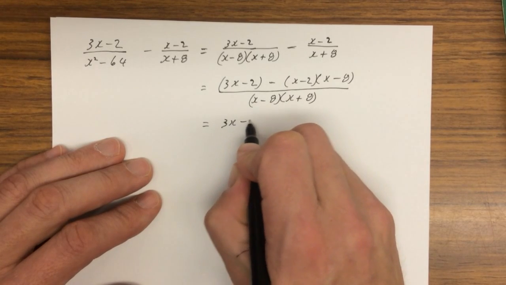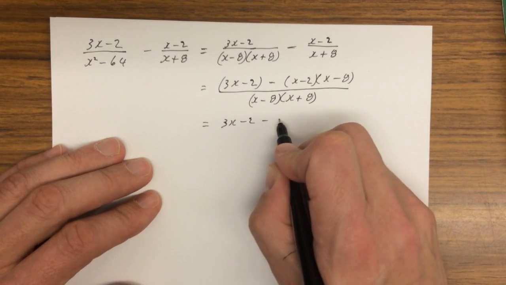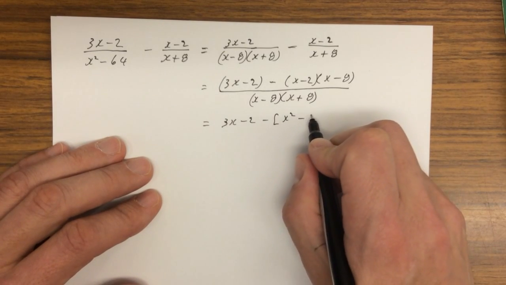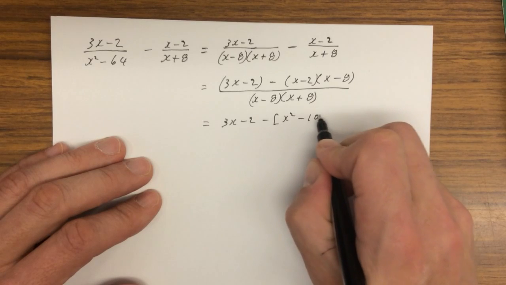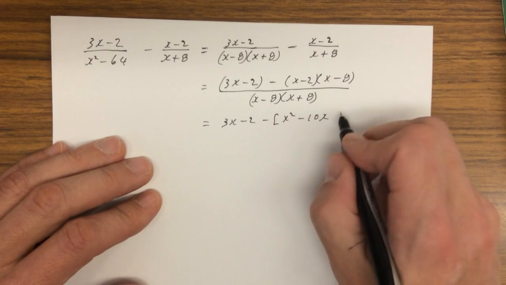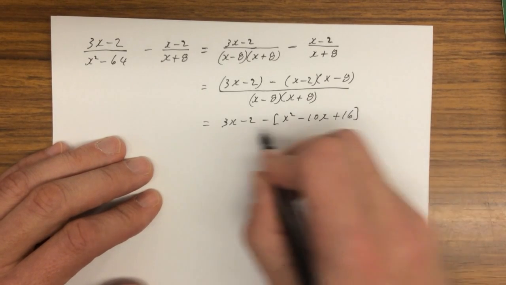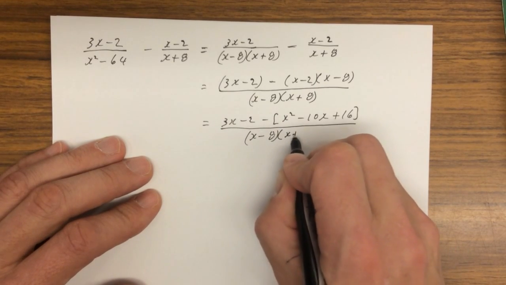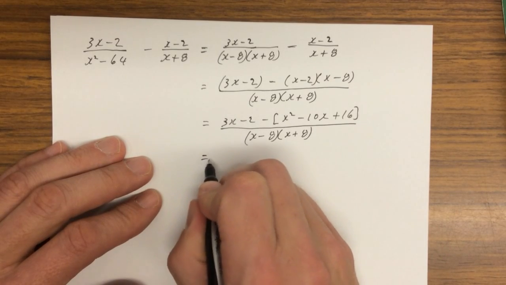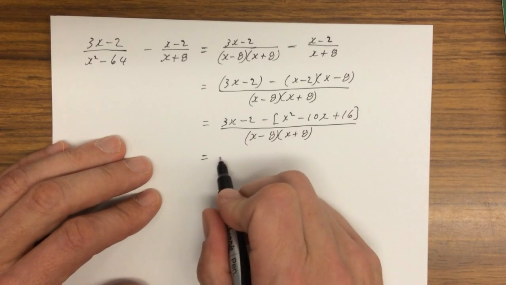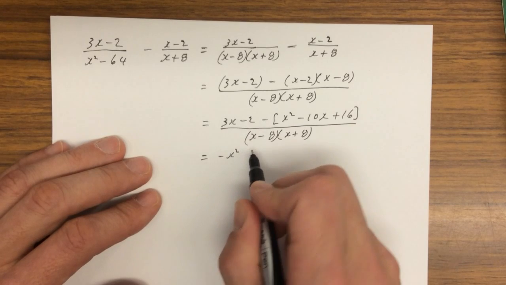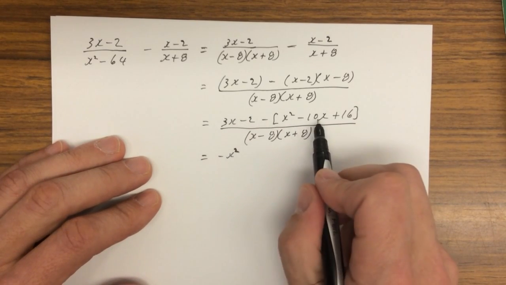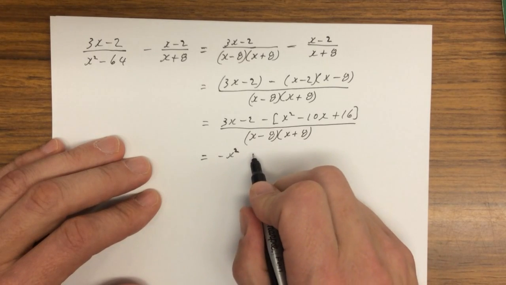So 3x minus 2 minus x squared minus 2x minus 8x, so minus 10x, and plus 16, over x minus 8, x plus 8, which equals negative x squared, and then 3x minus negative 10x is plus 13x.